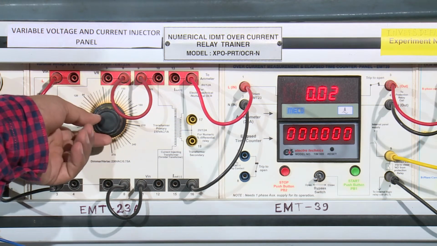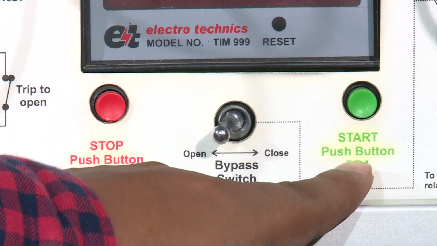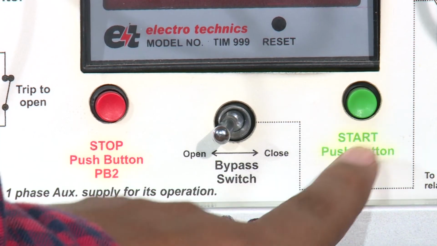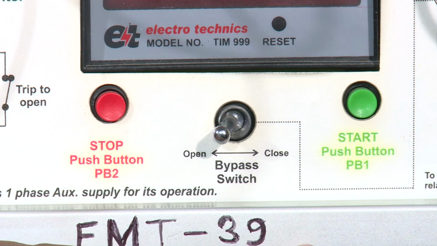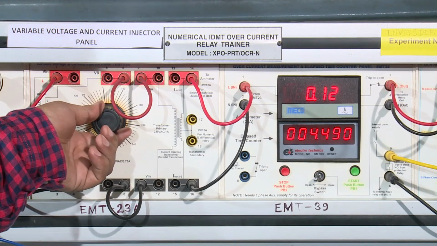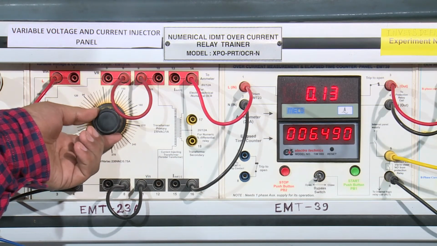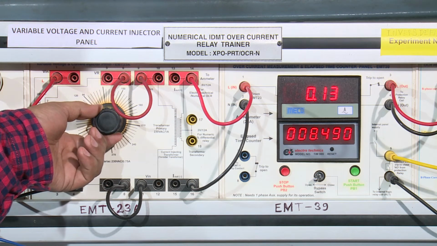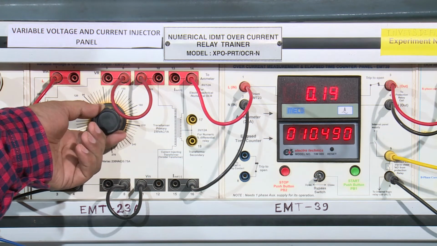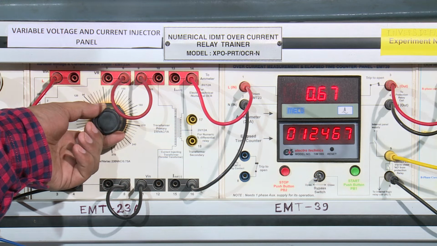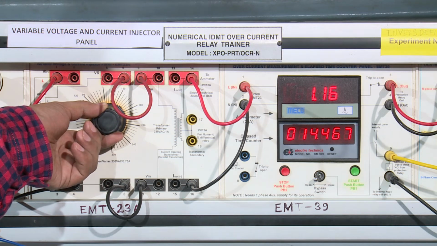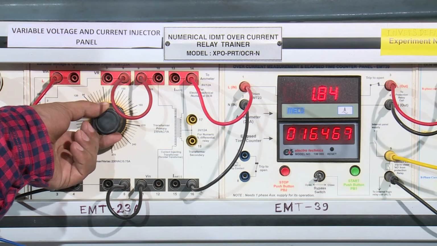Now we will start this PB1 switch to set the value just below 2.5. So rotate this variable voltage and current injector in the clockwise direction to increase the supplied current. We will set it to around 2.4.